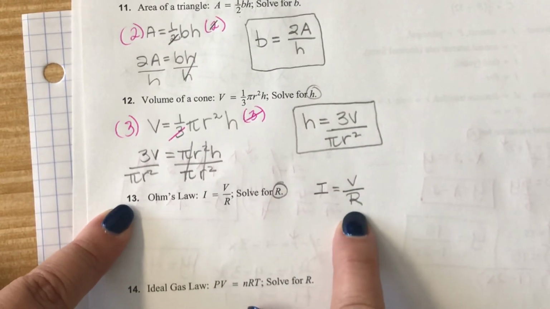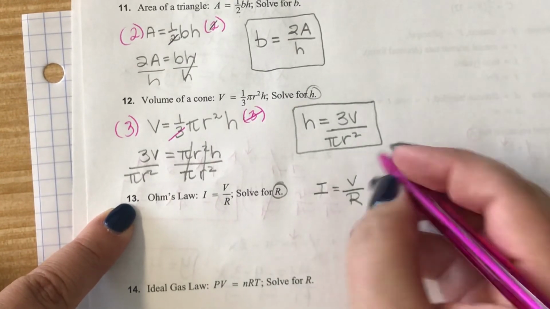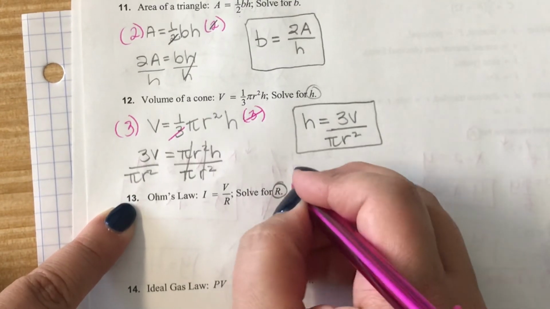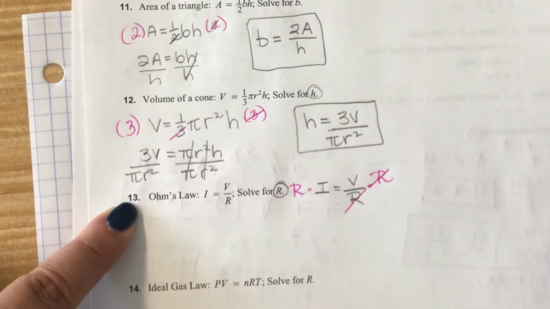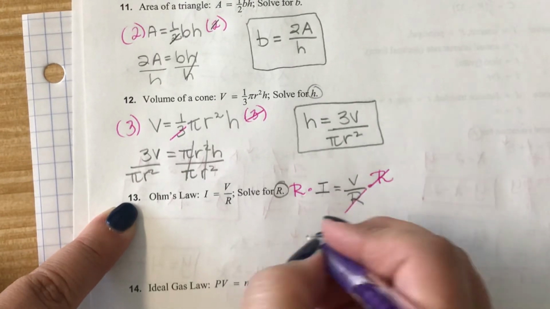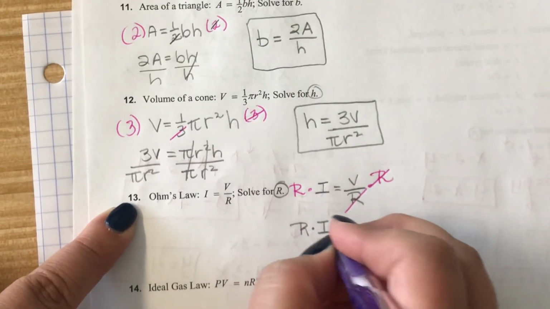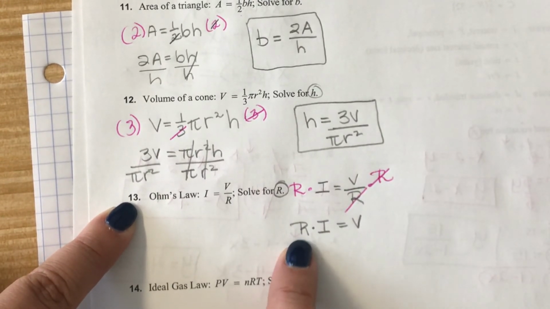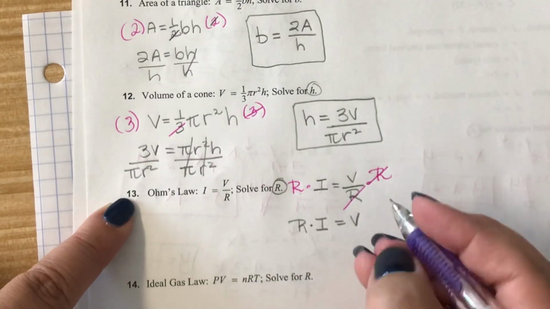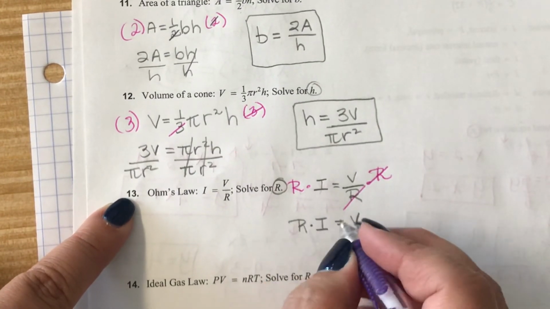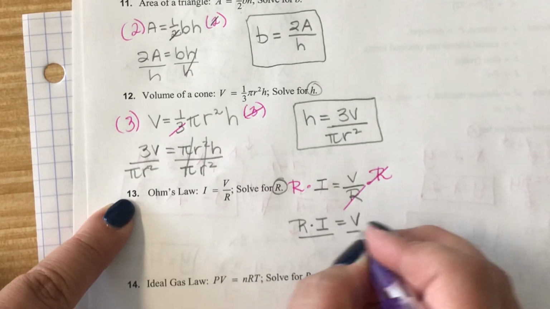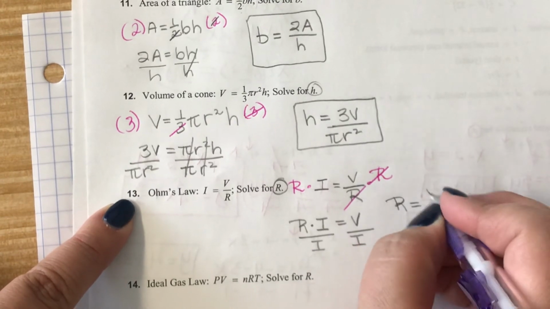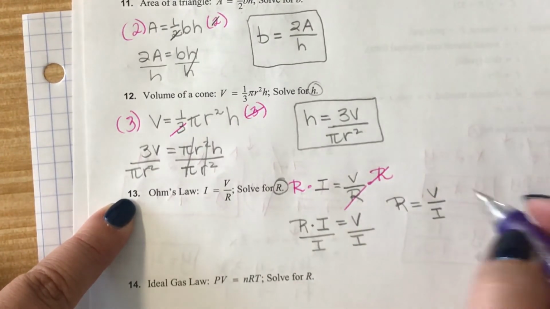This is one of those that has the R in the denominator, so we do need to fix that. We've got to get it out of there as quickly as possible, like we did earlier. So we'll multiply by R on both sides. That way it's out of the denominator. So now we have R times I is equal to V, and now we can get R. Now that it's out of the denominator and it's a regular, whole number up here, then we can isolate it. If it's times I, the opposite of that is to divide by I. So R is equal to V over I.